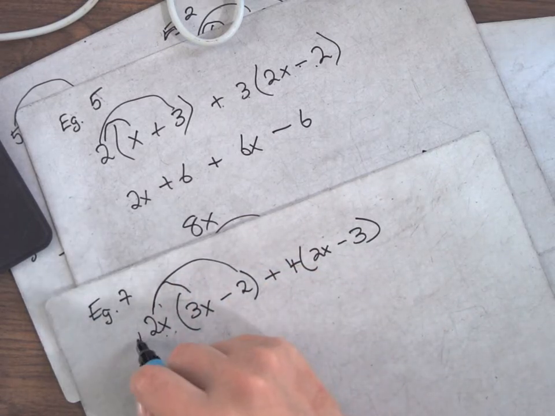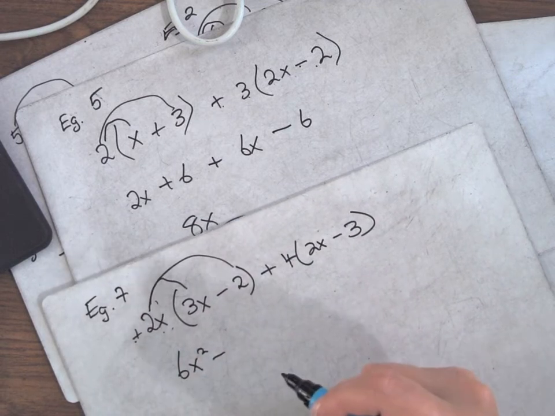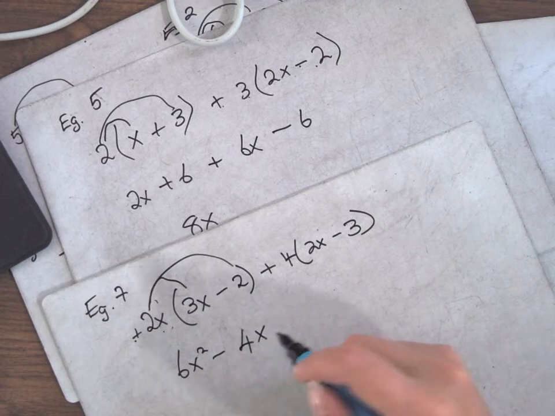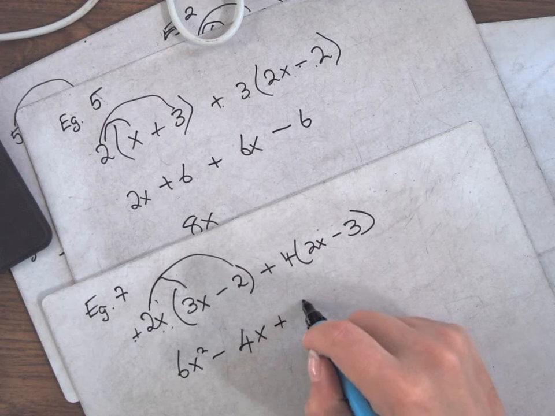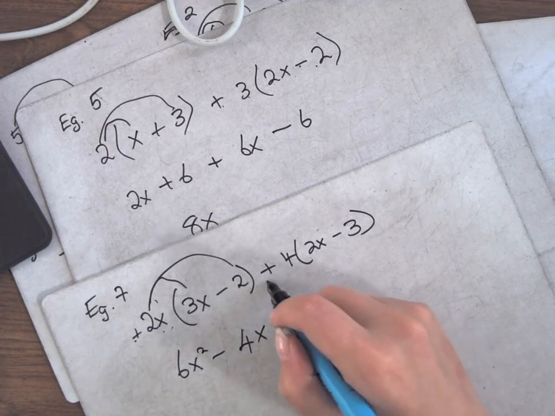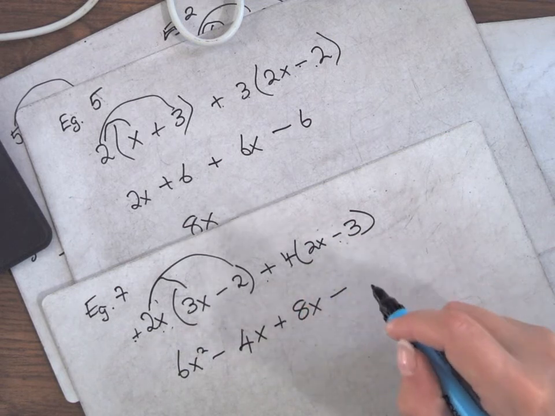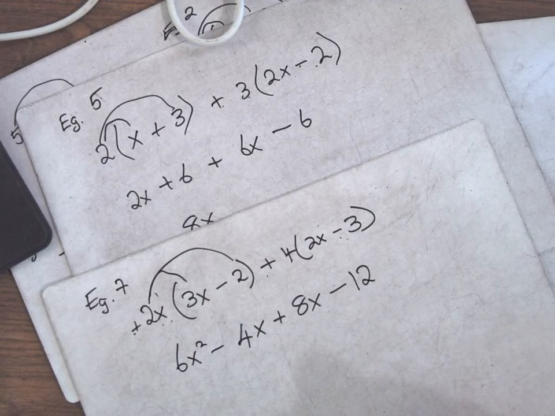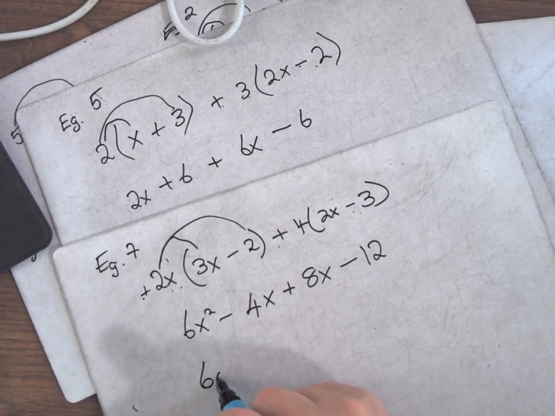So it's plus by a minus is a minus. 2x by 2, what would 2x by 2 be? 4x. Into the next bracket, what have I got? 8x. And then I have a plus by a minus is a minus 4 by 3 is 12. Now, here, do I have like terms to put together? I've only one x squared term, don't I? So there's nothing to go with that.